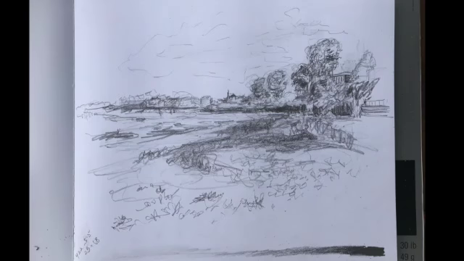softer. So that's a little bit about my process for drawing this landscape sketch. I hope it was useful.